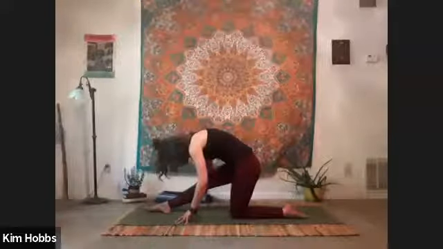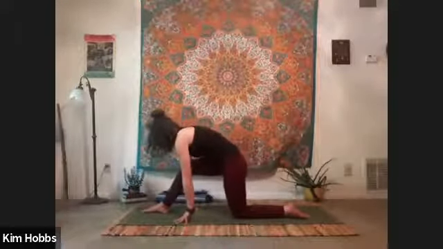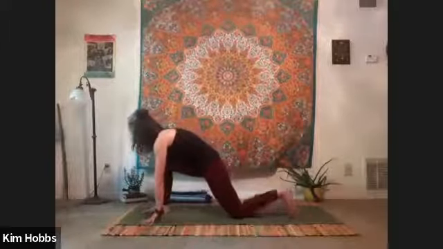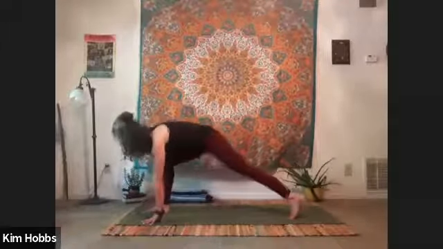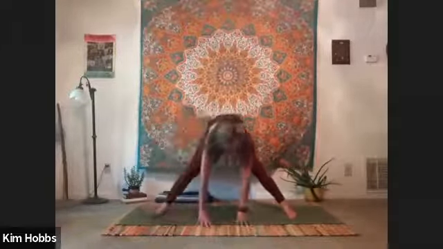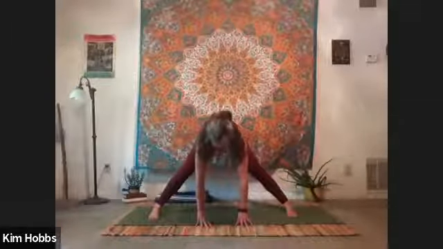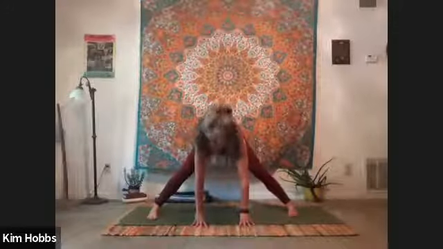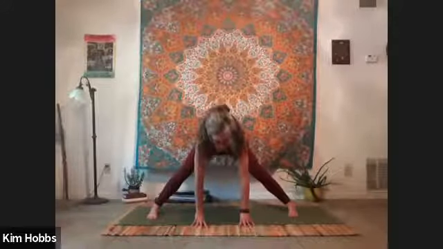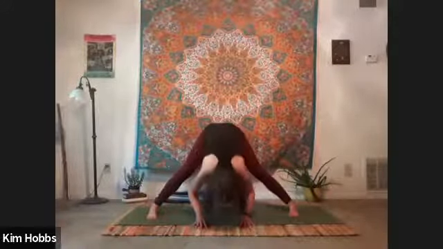The next time that you inhale, come forward again into your lunge. Tuck the back toes under and begin to walk yourself a quarter turn to the left until you're in a wide leg forward fold. Put a little bend in your knees here. Press through the outer edges of your feet. Take a deep inhale, and then exhale, just fold down.